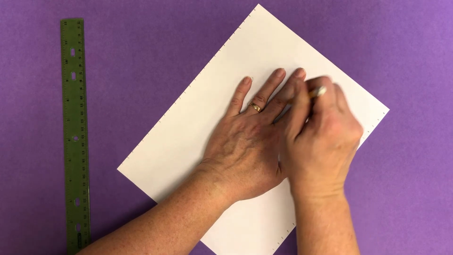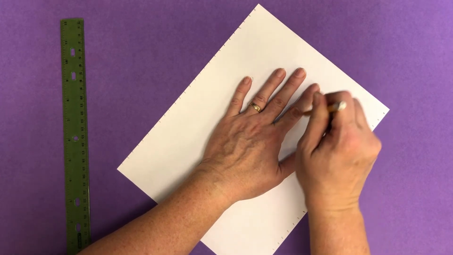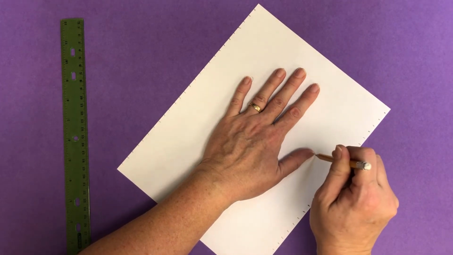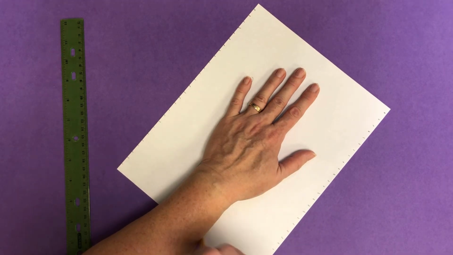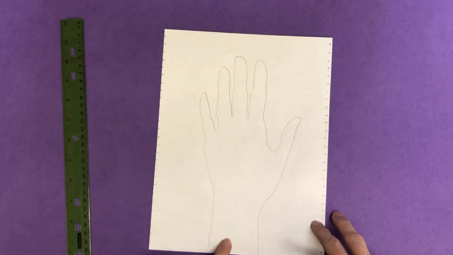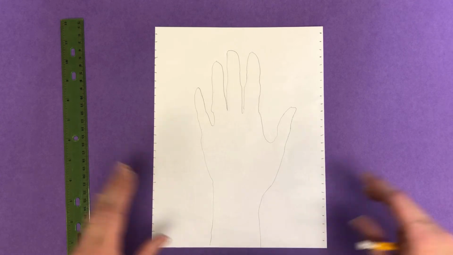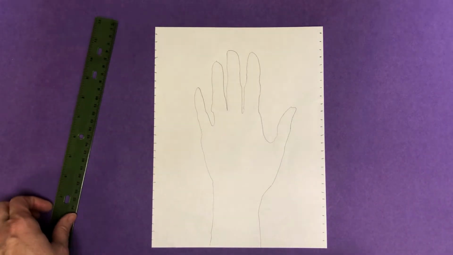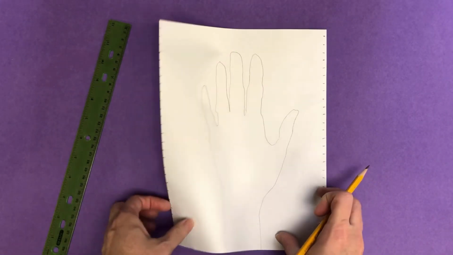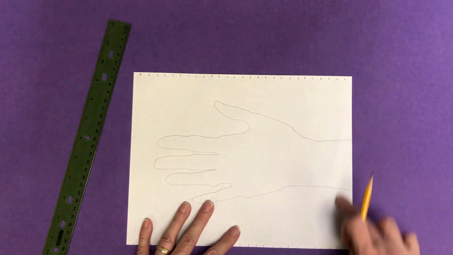Keeping that pencil straight up and flush with the edge of my fingers and wrist. So now the wrist does become part of the picture as well. Okay, so now what I'm going to do is I'm going to draw straight lines going across.